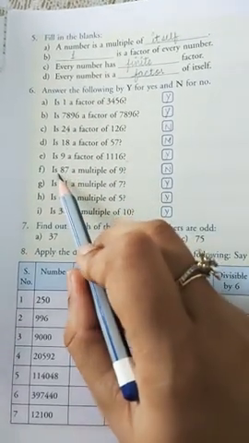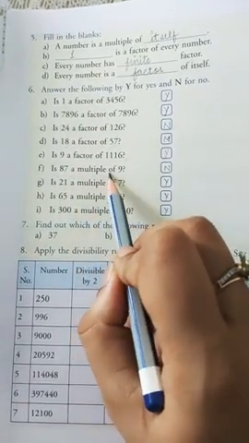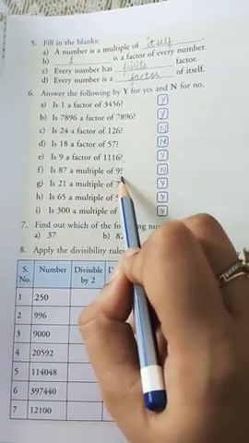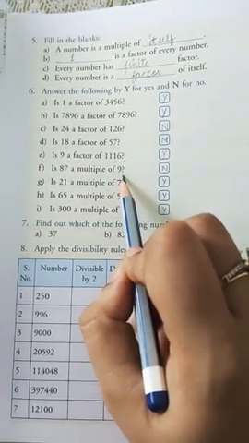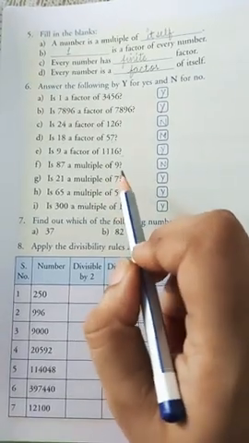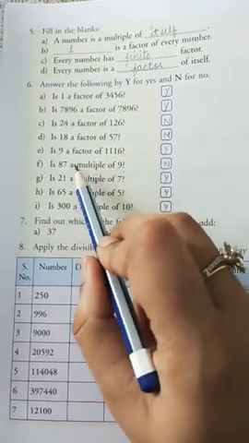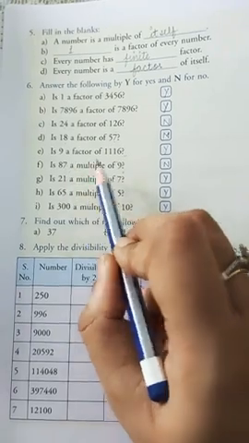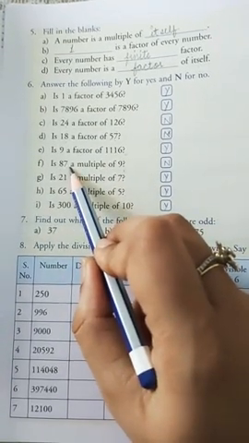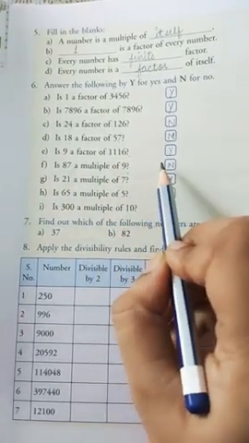So, yes. Is 87 a multiple of 9? While explaining multiples, I told you that you simply have to read the table. Okay? So 87, does 87 come in the table of 9? No. So the answer is no.